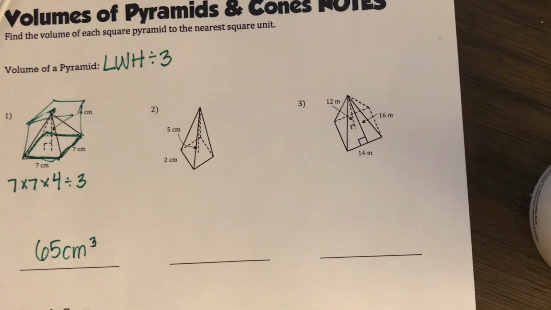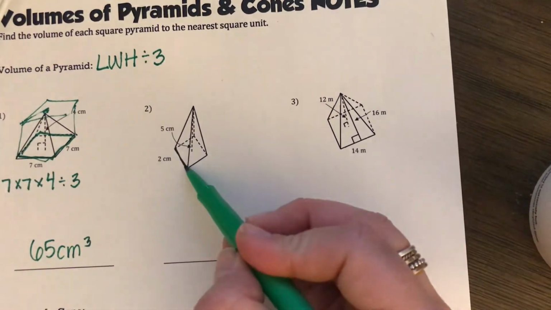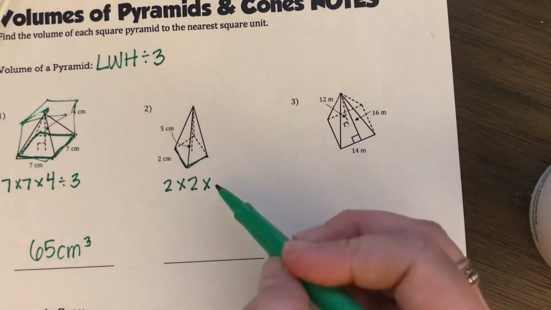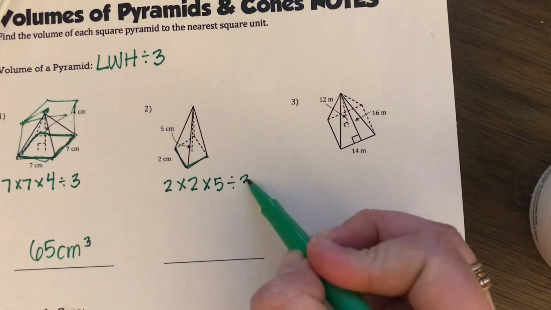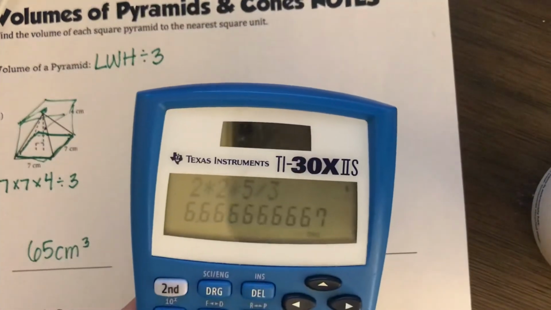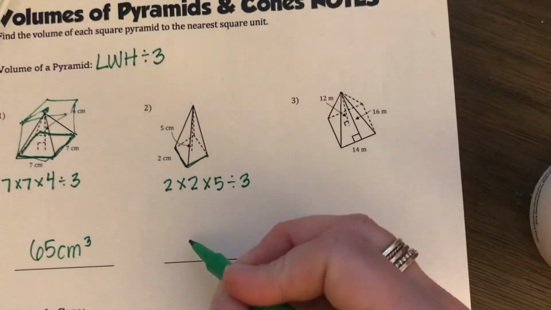On the next one, it's a square, so the length and the width are the same. They're both 2. The height of this pyramid is 5, and then divided by 3. I got 6.6 repeating, which is closer to 7, so 7 centimeters cubed.